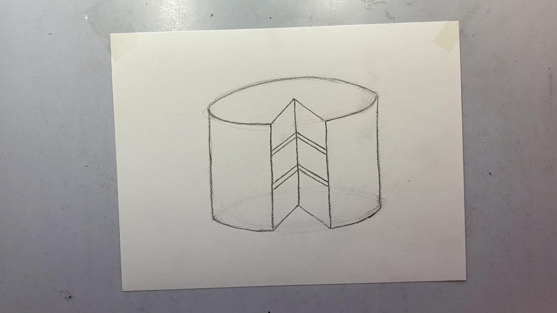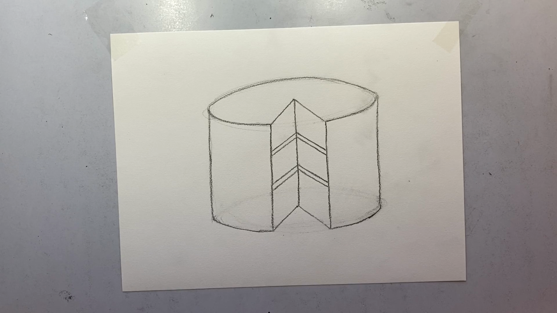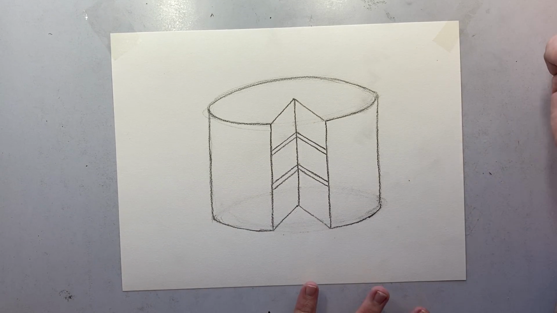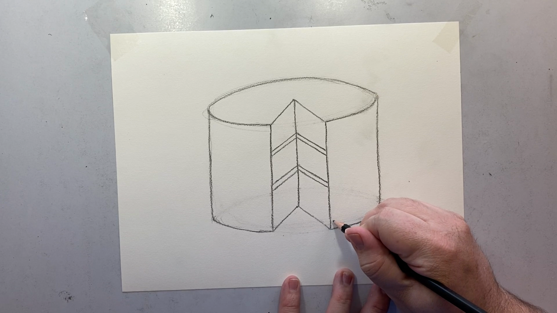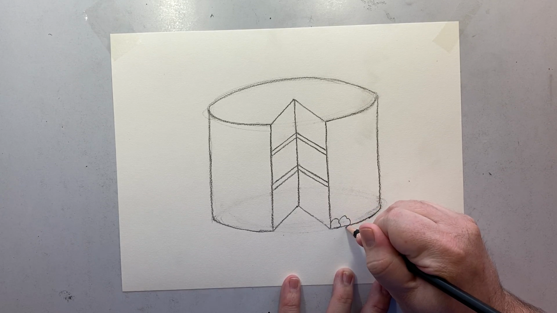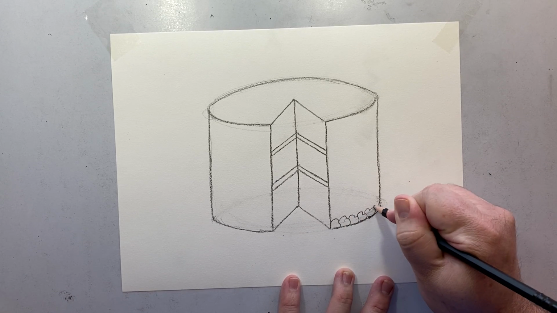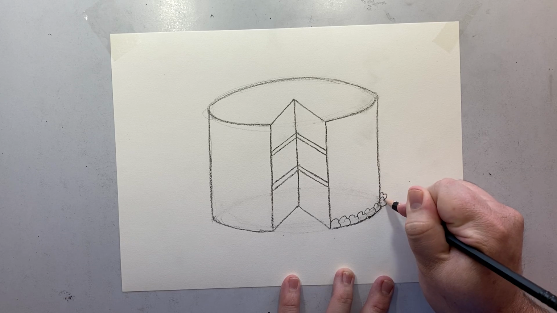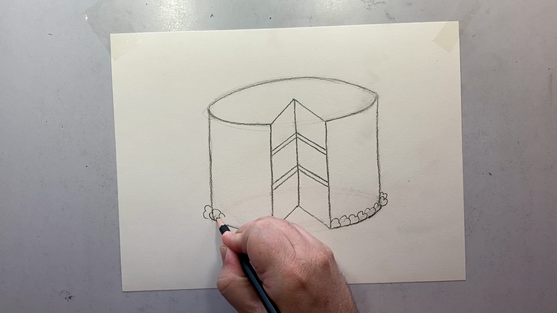It's a good cake, but it's a boring cake. So this is where you could have a lot of fun decorating and making it look exactly the way you want. Maybe you have some frosting around the edge.